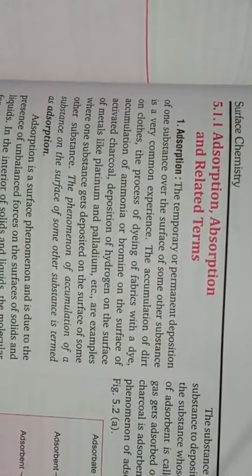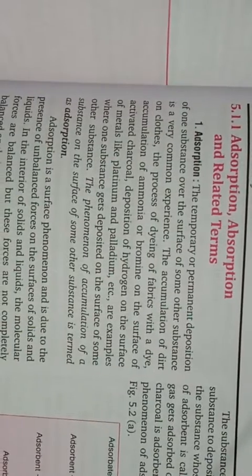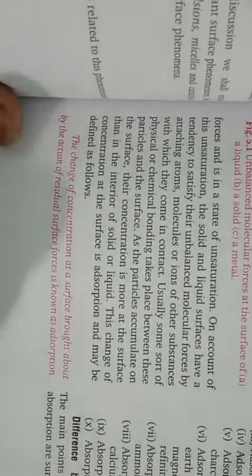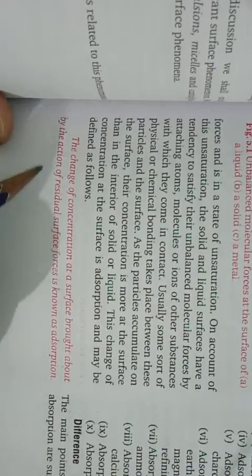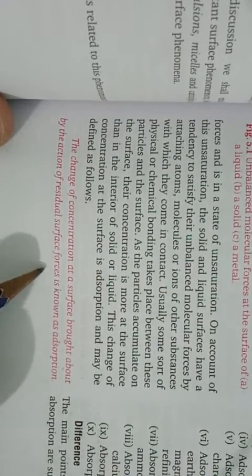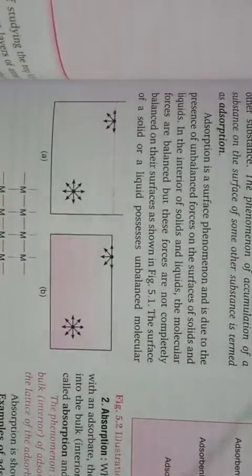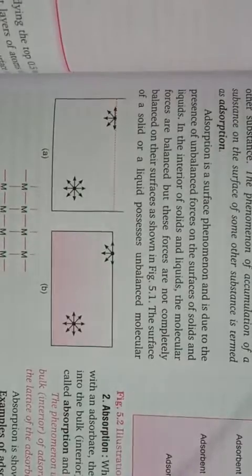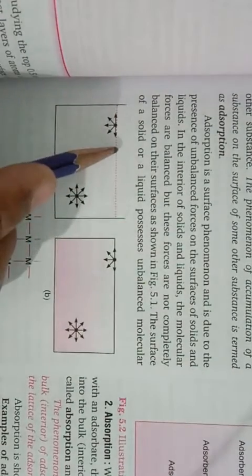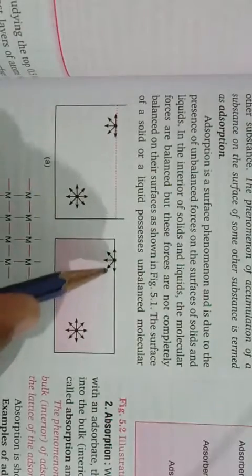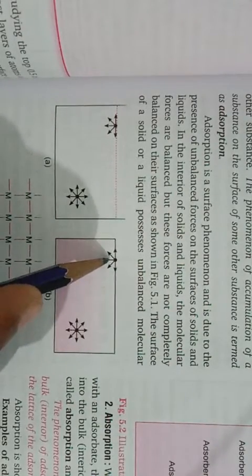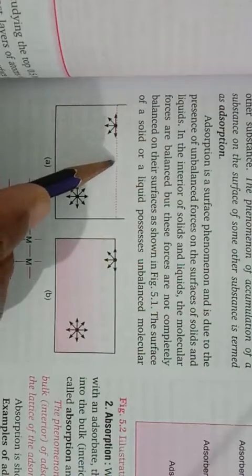Okay, so the first heading is adsorption. What is adsorption? Adsorption is a change of concentration at a surface brought about by the action of residual surface forces. Because, as we all know, the particles which are present on the surface have an overall inward pull.